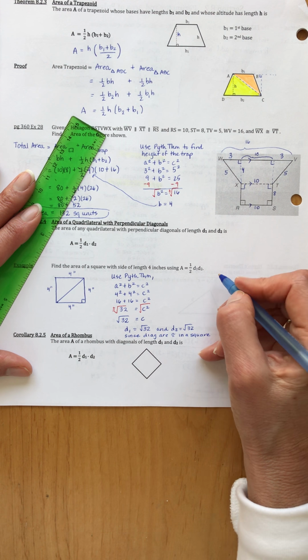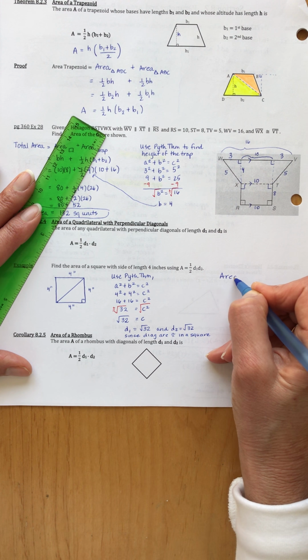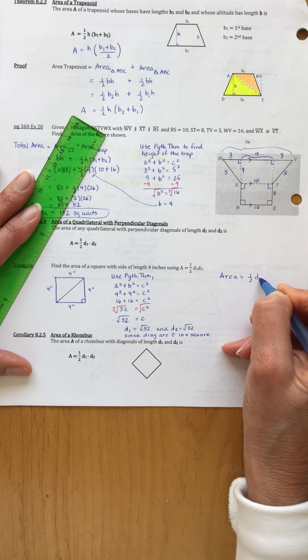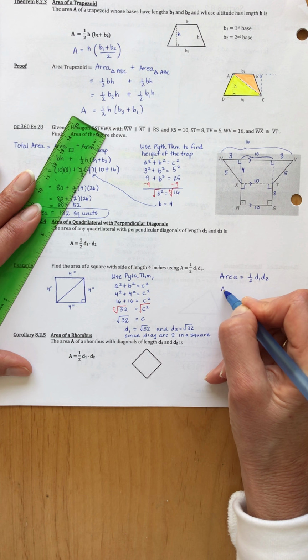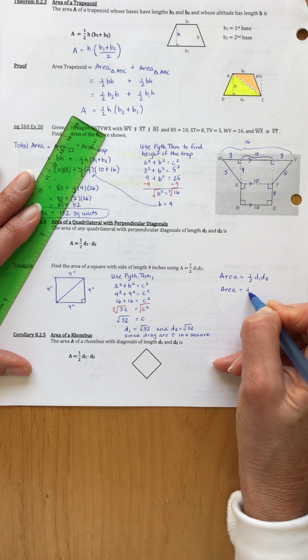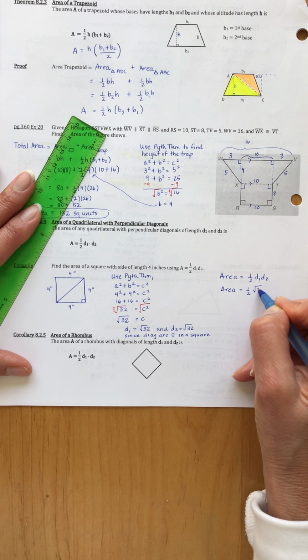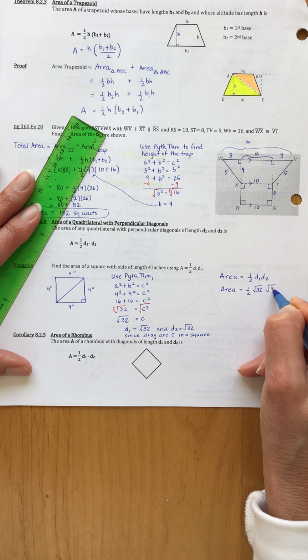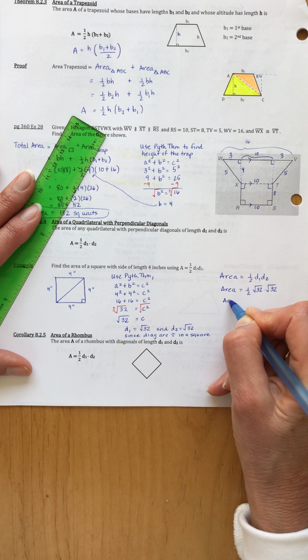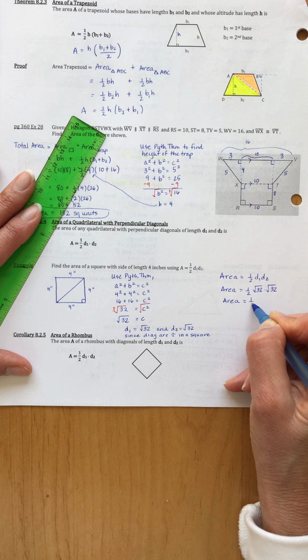All right, so to figure out the formula, area equals 1/2 d sub 1 d sub 2. We plug in here, we get 1/2 square root of 32 times the square root of 32. And that's going to be 1/2.